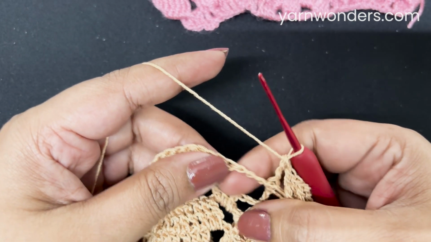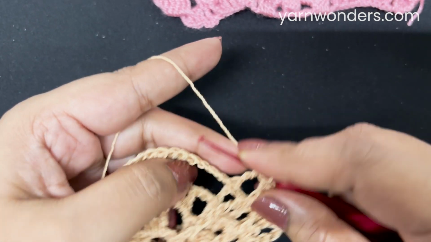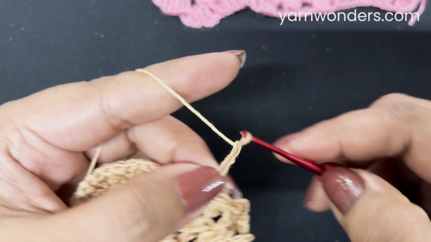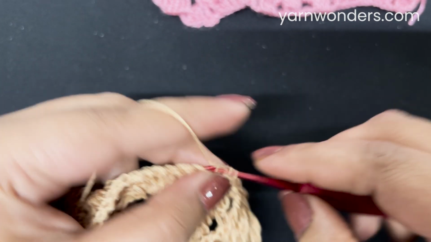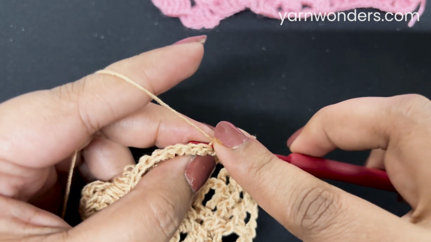So now you're at the chain 3 space, where you just make a chain 3, skip the first 2 stitches and make 1 double crochet into the next 11 stitches.